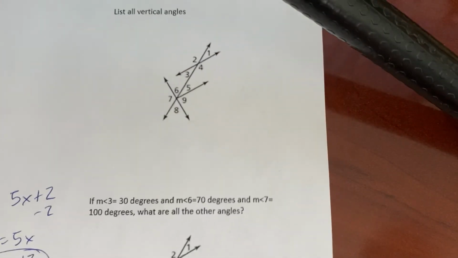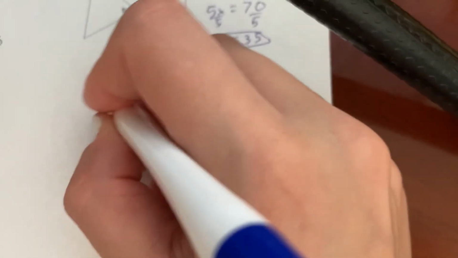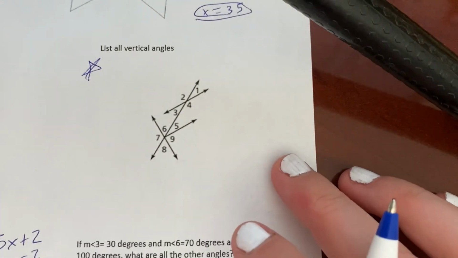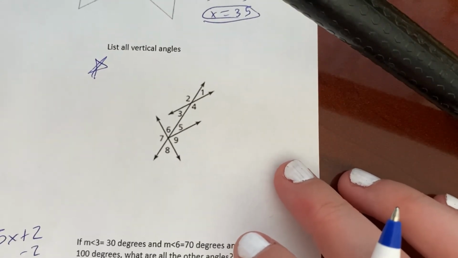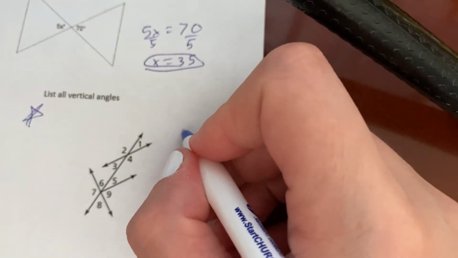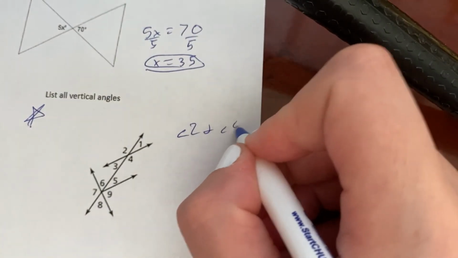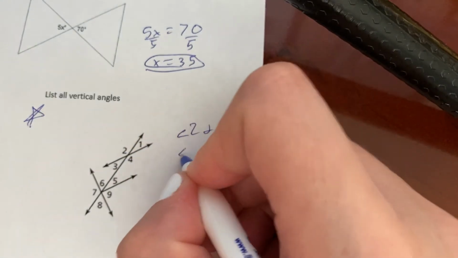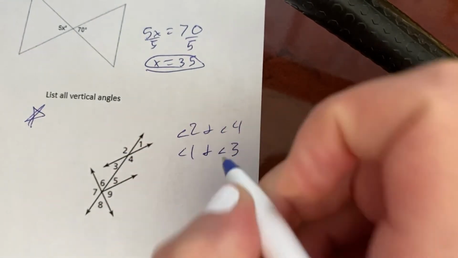All right, so I would start this because it's going to be similar to a test question. You're going to list all the vertical angles. So we got 2 and 4. Let's just call this angle 2 and angle 4. These are vertical angles.